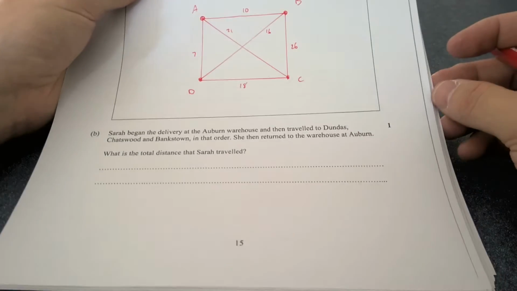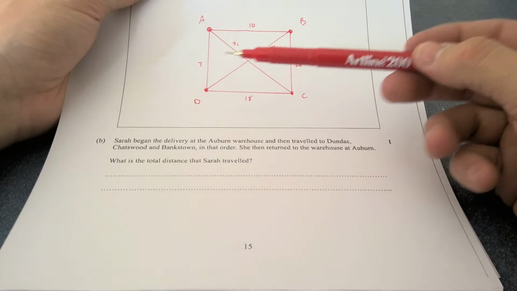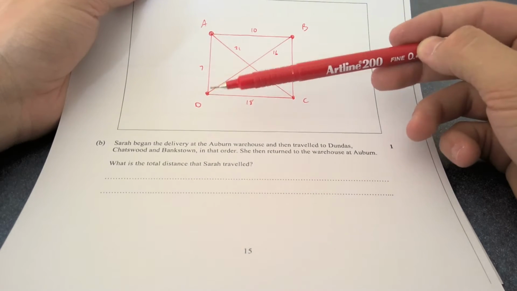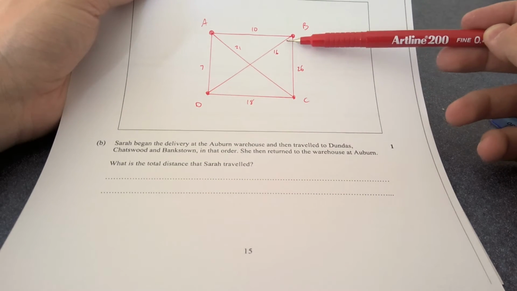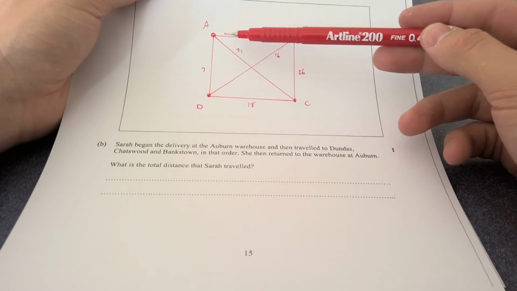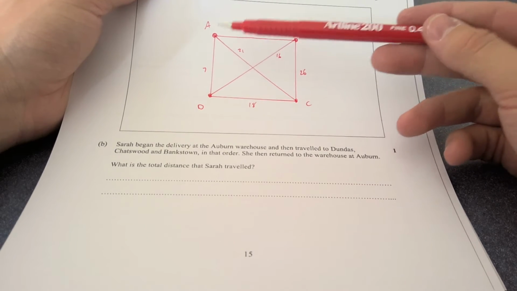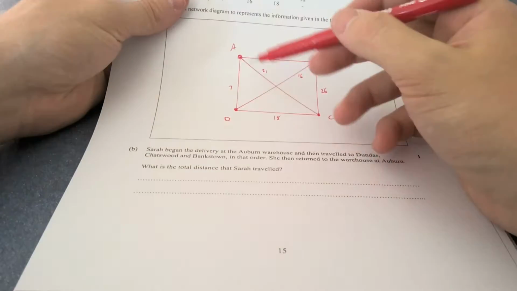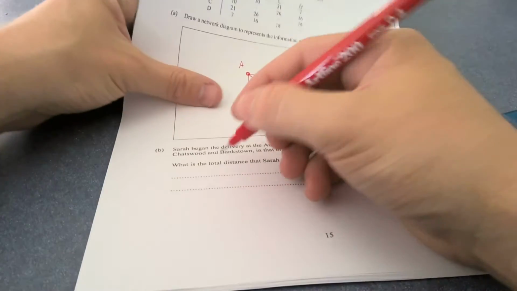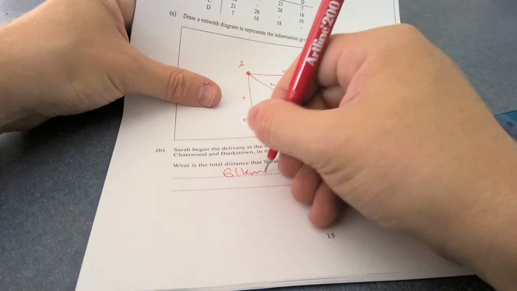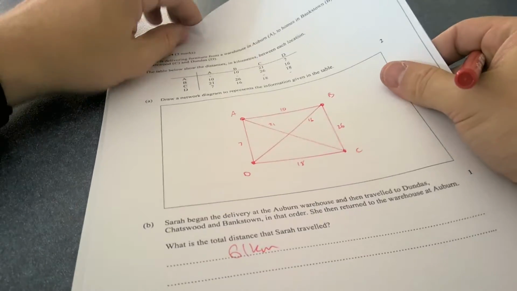And then from there, Sarah began to deliver at Auburn, and then went to Dundas, Chatswood, Bankstown, and then returned back to Auburn. So all we need to do is just add the weights of each of these edges. So 7 plus 18 plus 26 plus 10, which equals 61 kilometers. Really simple, that one.